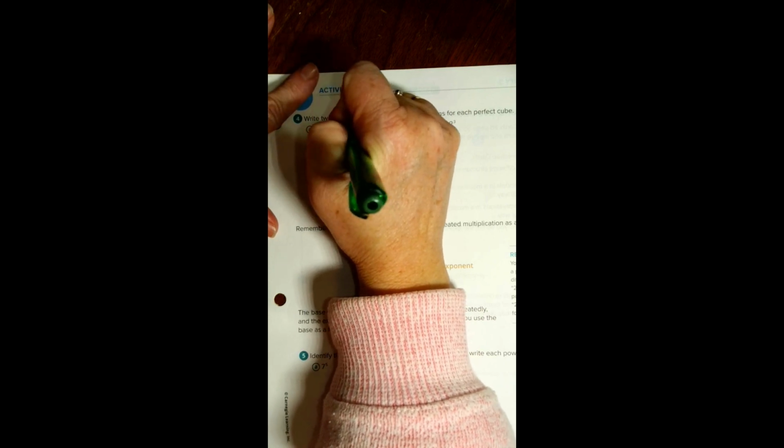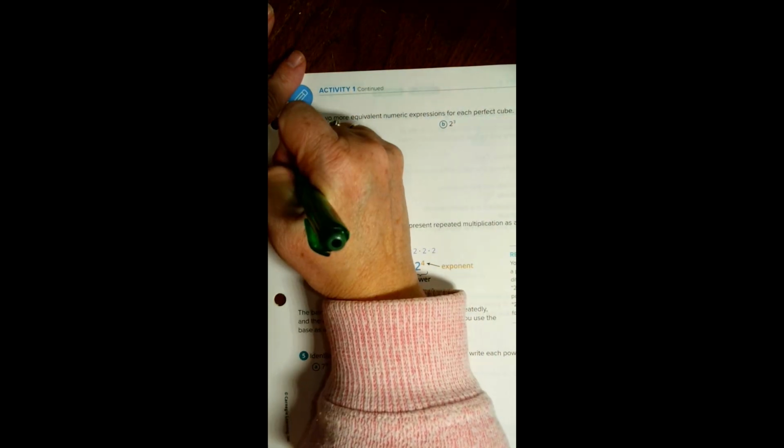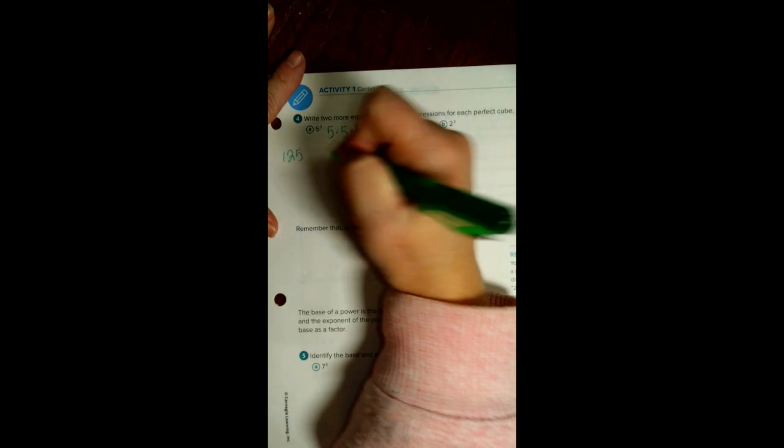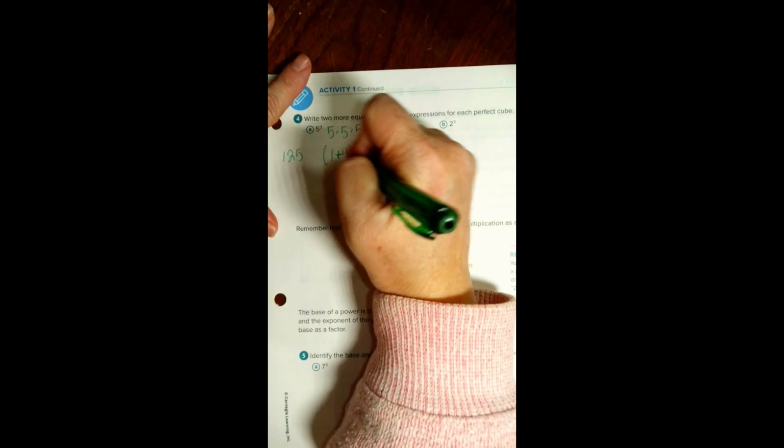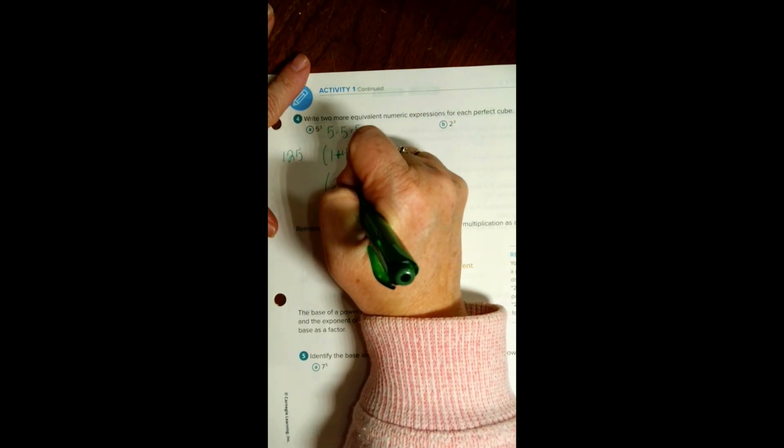And then moving on here, it says write 2 or more equivalent numeric expressions for each perfect cube. So 5 cubed, we could write that as 5 times 5 times 5. We could also write that as 125. We could write that as 1 plus 4, that quantity cubed. Anything that adds to 5 inside here would work.